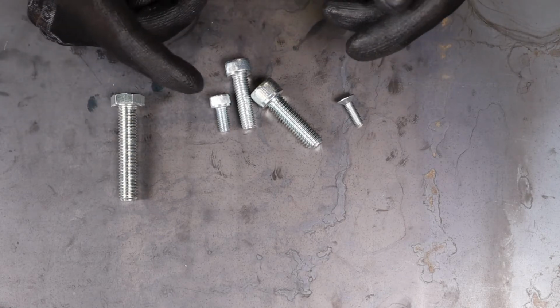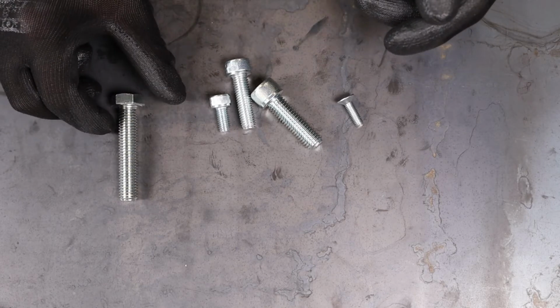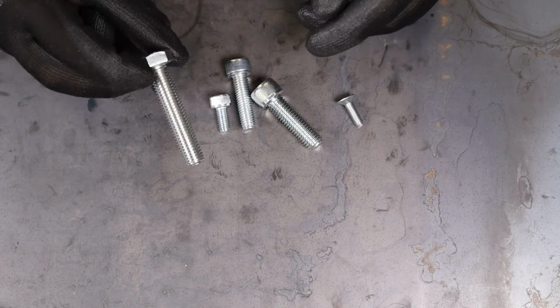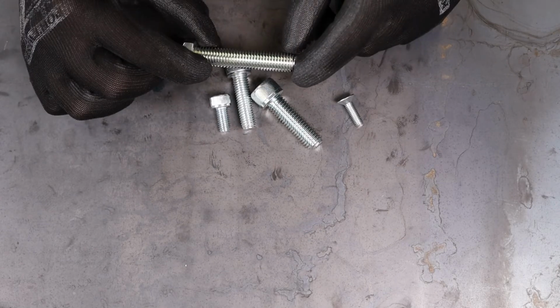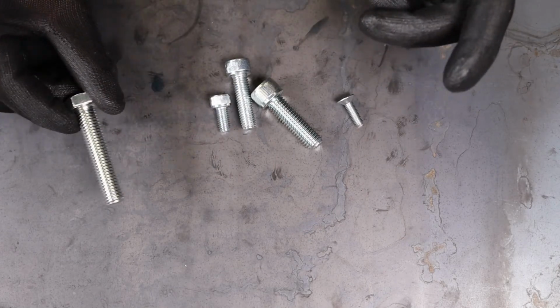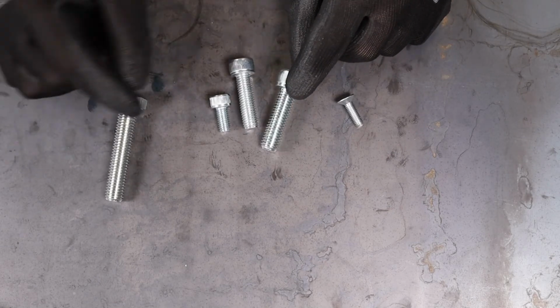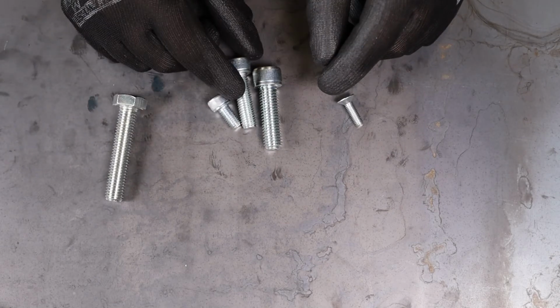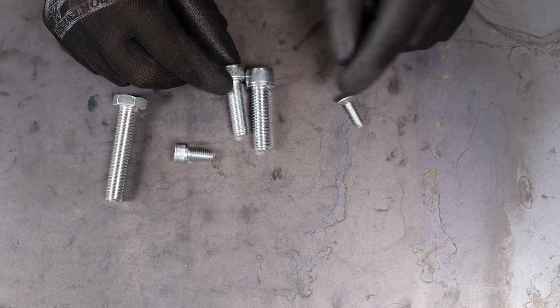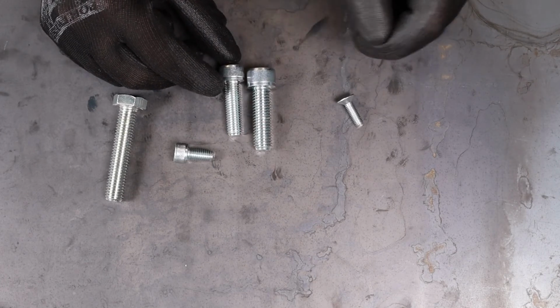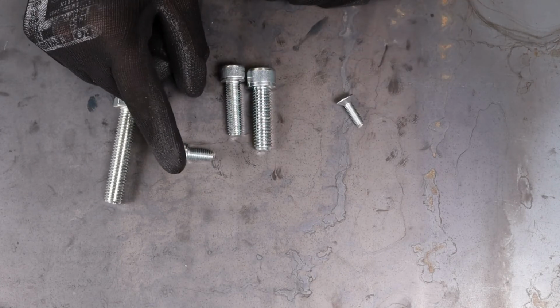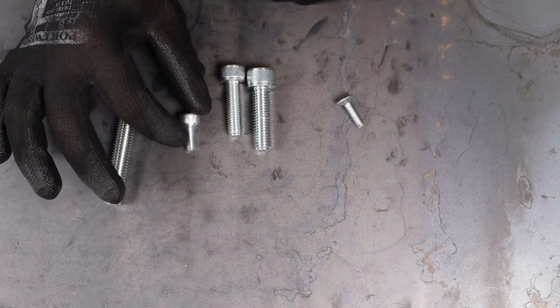Now, the initial size that we worry about is the diameter of the thread. So this is a M12. This is a 12mm diameter bolt. So I know if I tap that M12, it should fit. Again, I have another M12 there. I have an M10 bolt here. So that's a 10mm bolt. I have an M6 and an M8 respectively.